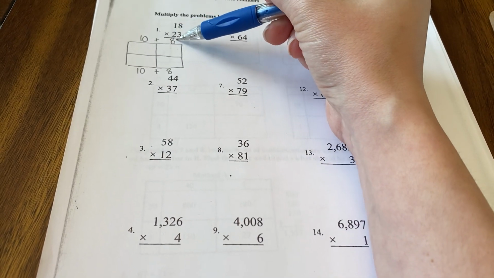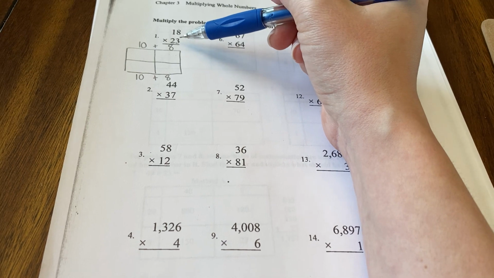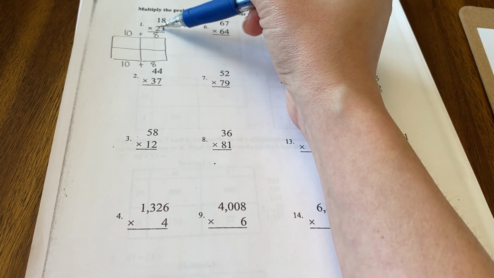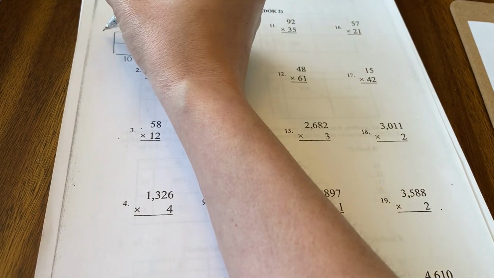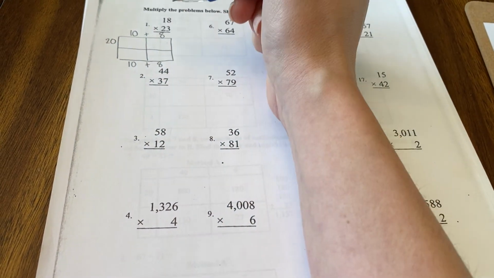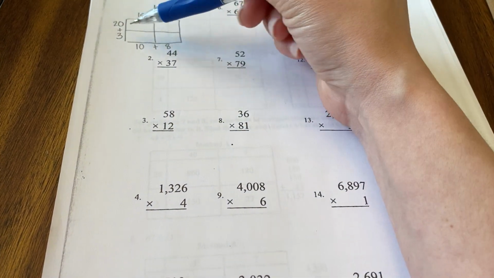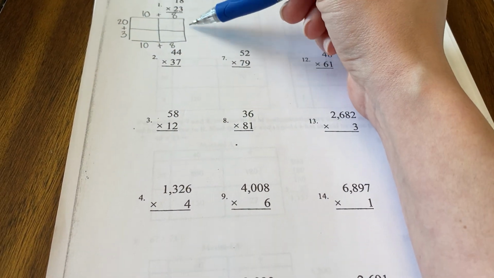Now we need to break apart 23. Well, how can we break apart 23 into tens and ones? 23 has 2 tens, so that would be 20 plus 3 ones. What you do to one side, you must do to the other.